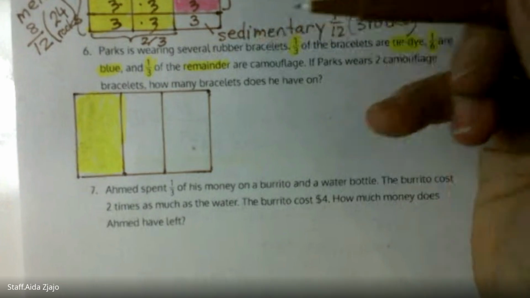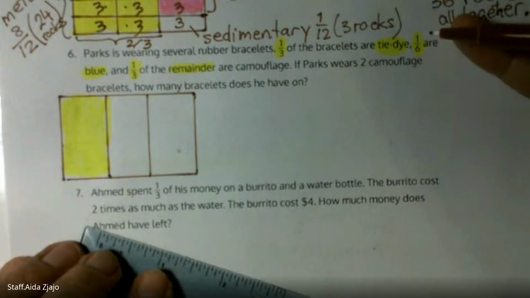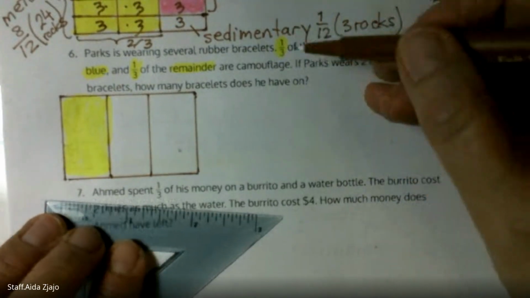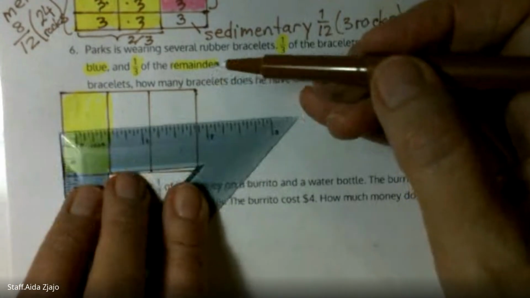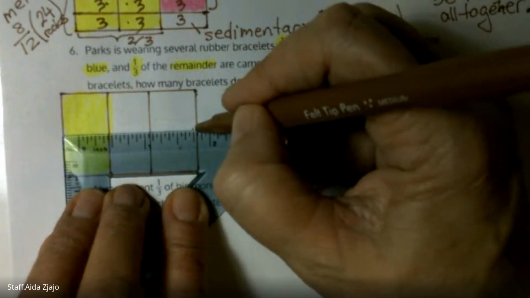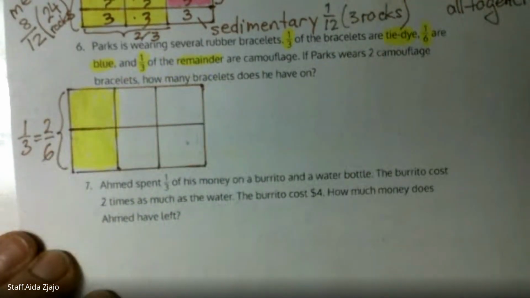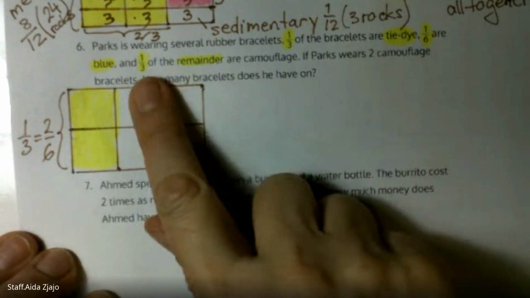But now I need to show 1/6. If the 1/3 is this, and I need to show 1/6, I have to cut my shape into 6 pieces. So this here is 1/3, but it's also 2/6. And then 1/6 are blue.